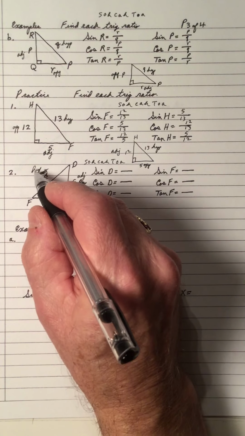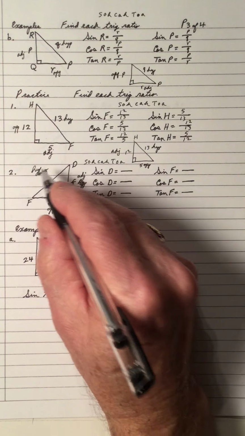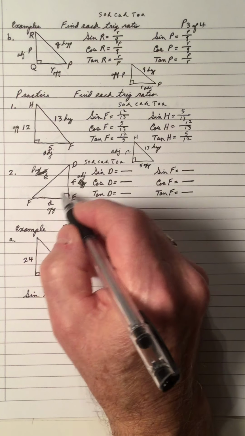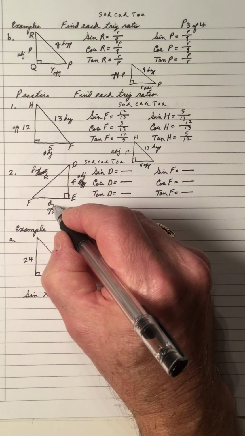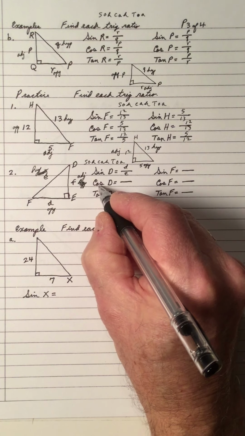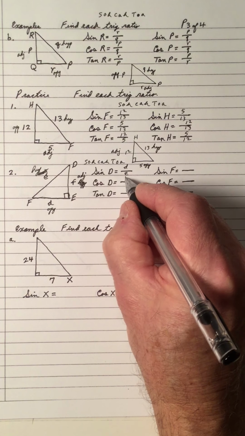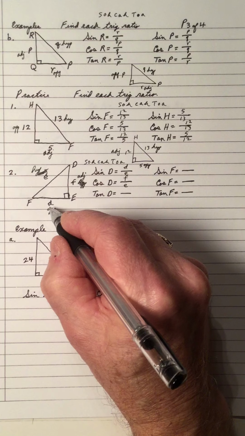Again, in terms of D, this is opposite. That's hypotenuse, and that's adjacent. I should fill in the hypotenuse first each time, but sometimes I forget, and I just do opposite and adjacent, then the hypotenuse. But if you fill in the hypotenuse first, the other two legs have to become opposite and adjacent. So sine is opposite over hypotenuse, so it's D over E. Cos is adjacent over hypotenuse, so it's F over E. And tan is opposite over adjacent, so it's D over F.